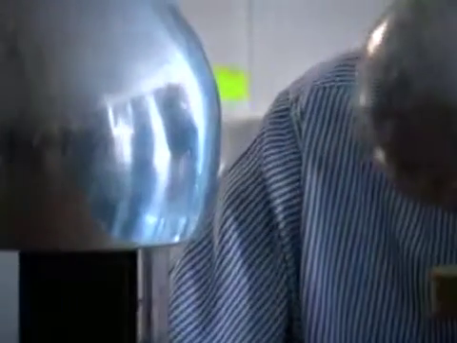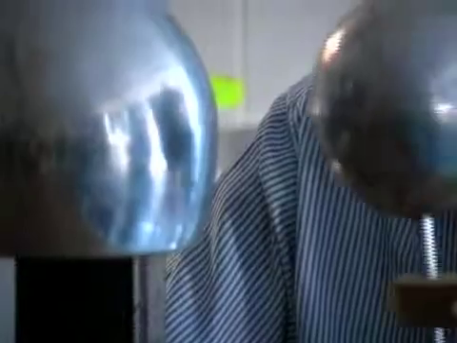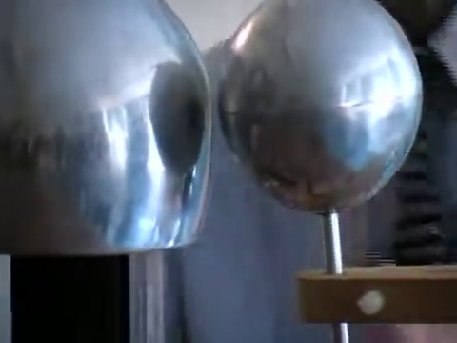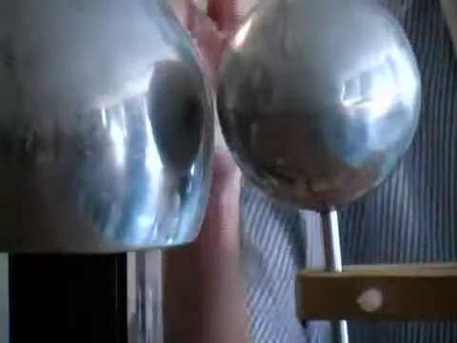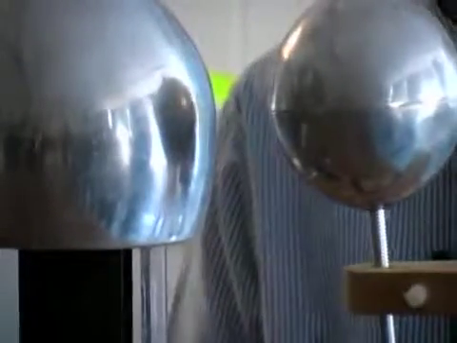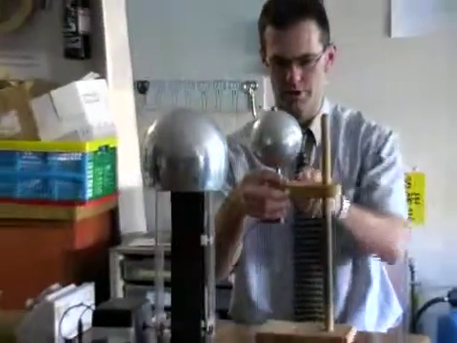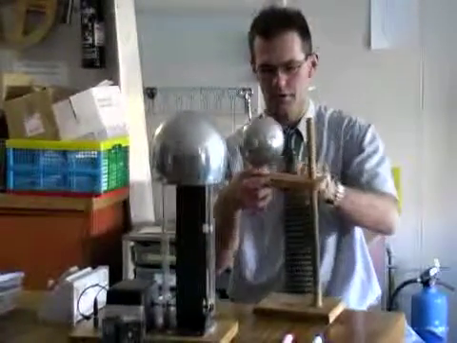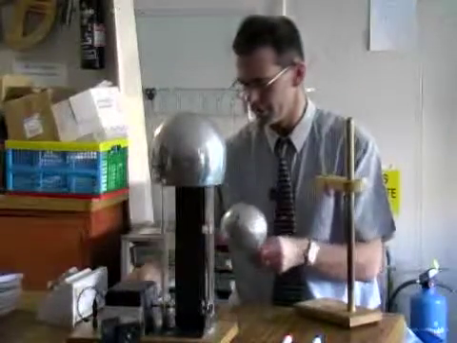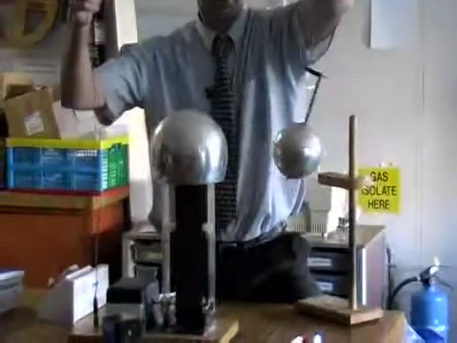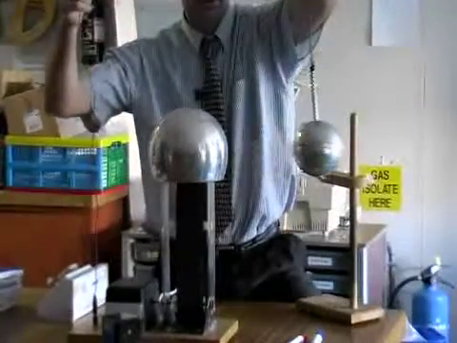Because the thing's on rollers, that charge pulls the other charged object in towards it. Once they're together, the charge neutralizes and there's less force acting on it. What you can do is set this up with a bit of string, insulated string, and suspend it like a pendulum. So I'm holding that up like that.